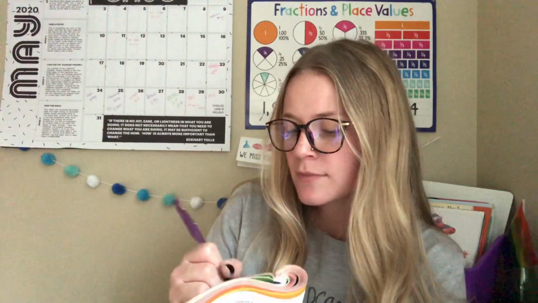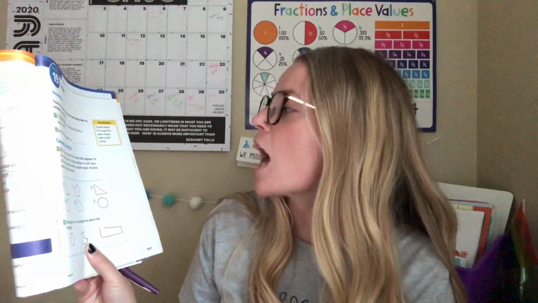Okay, the review. Page 507. Let's go over the vocabulary. So in our little box, it says we have a closed shape, line segment, open shape, right angle, and vertex. Lots of vocabulary in geometry. You guys know this. Okay, a blank is an angle that forms a square corner, a perfect square. That would be a right angle. Right angle.